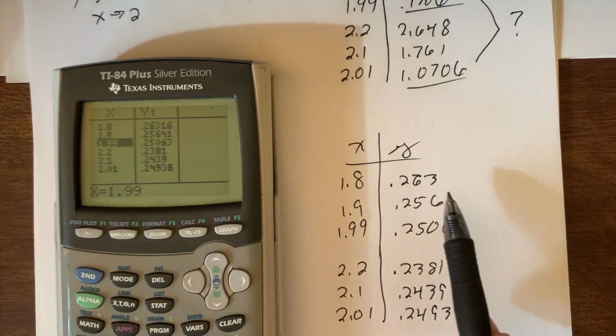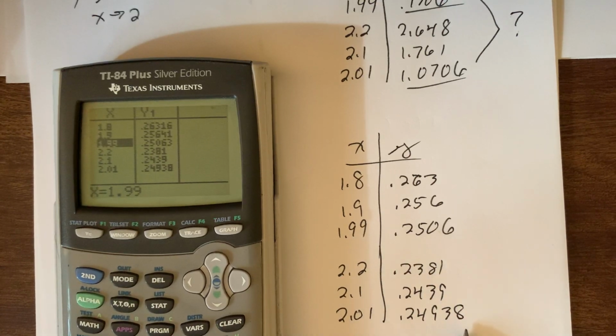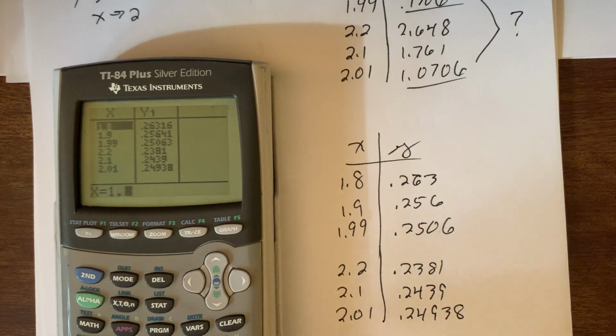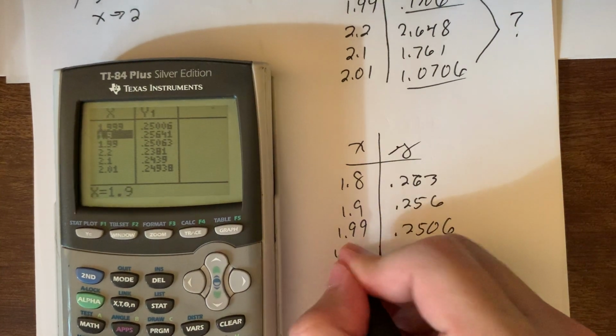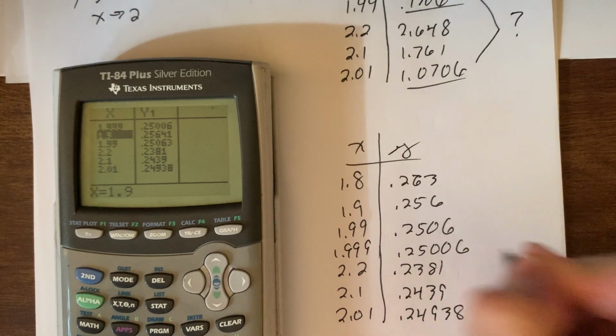But once again, these decimals getting a little smaller, these decimals getting a little bigger, but there's a lot of decimal points. Do you see them closing in on 0.25? They are. And let me just take that one step further. If I go 1.999, I get 0.25006.